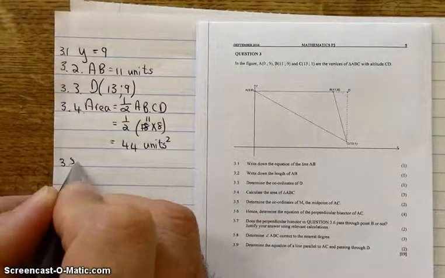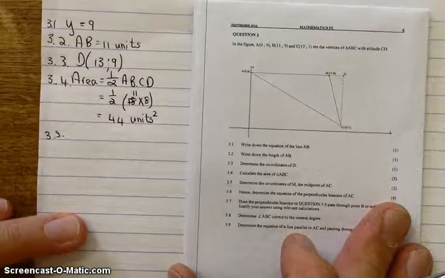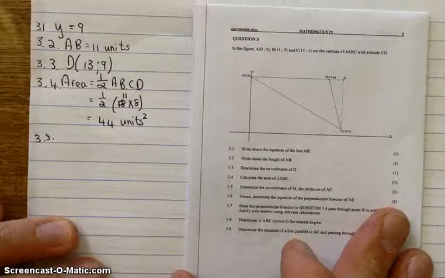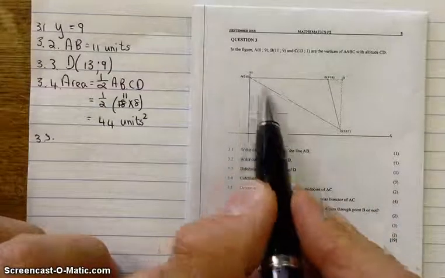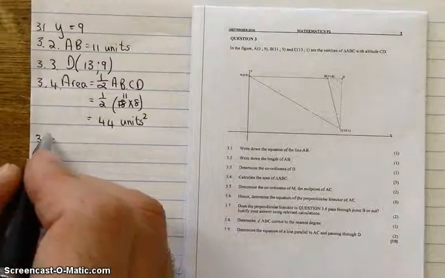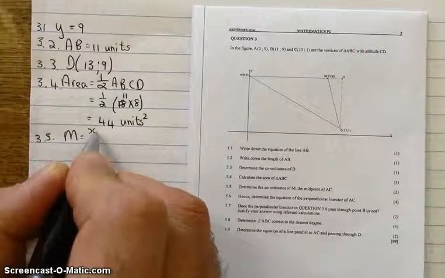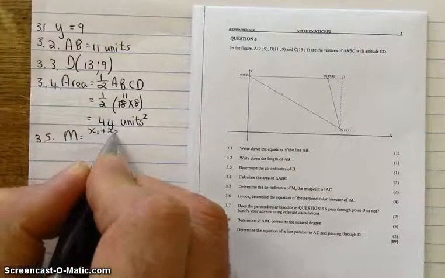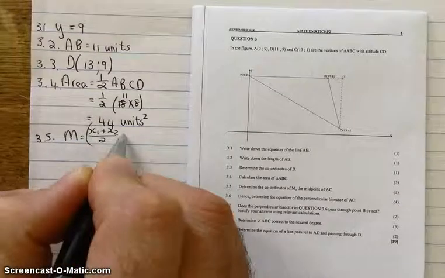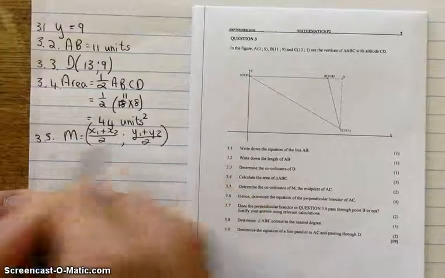Then 3.5, in this question, they want you to determine the coordinates of M, the midpoint of AC. Now, AC being there, so the midpoint will be somewhere here. Midpoint formula is M: (x1 plus x2) over 2 and (y1 plus y2) over 2.